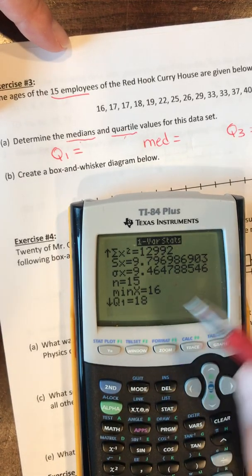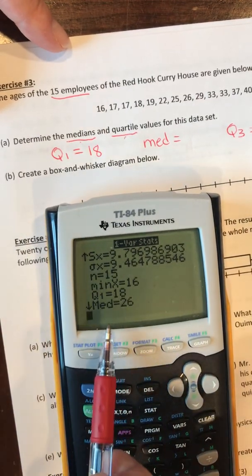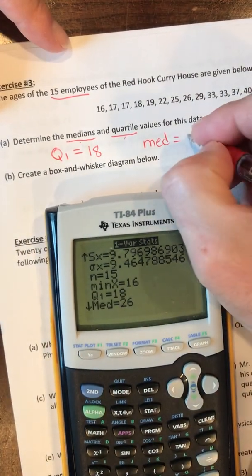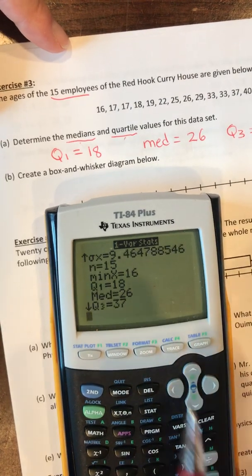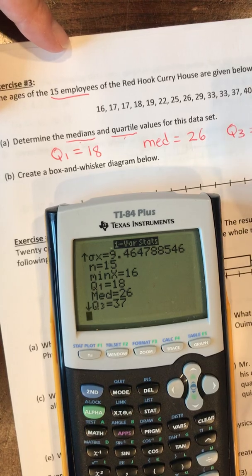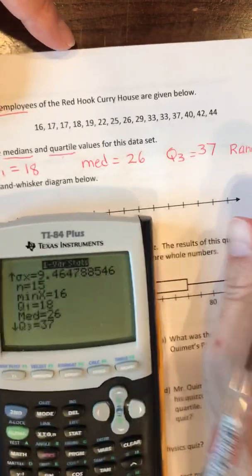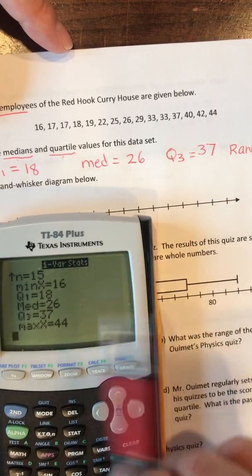It tells me my first quartile was 18. If I keep going, my median is 26. Hit the down arrow again. My third quartile pops up. That's 37.